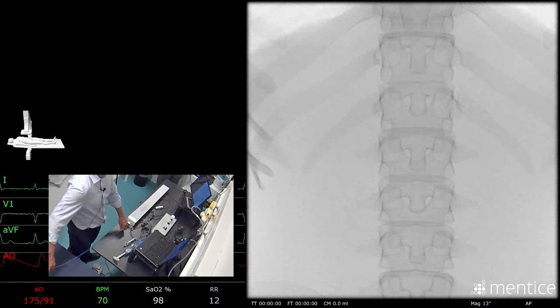So through our 6 French sheath now, we're advancing a wire and a multi-purpose catheter. That's a catheter with an angulation at the end of it, so that could be a hockey stick or a Compi catheter, which are commonly used. And these are end-hole catheters through which we're passing a curved hydrophilic wire.